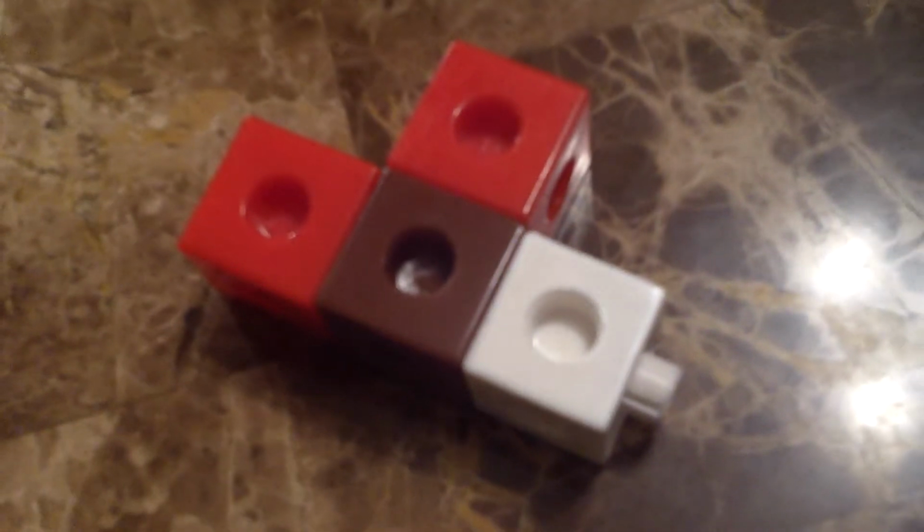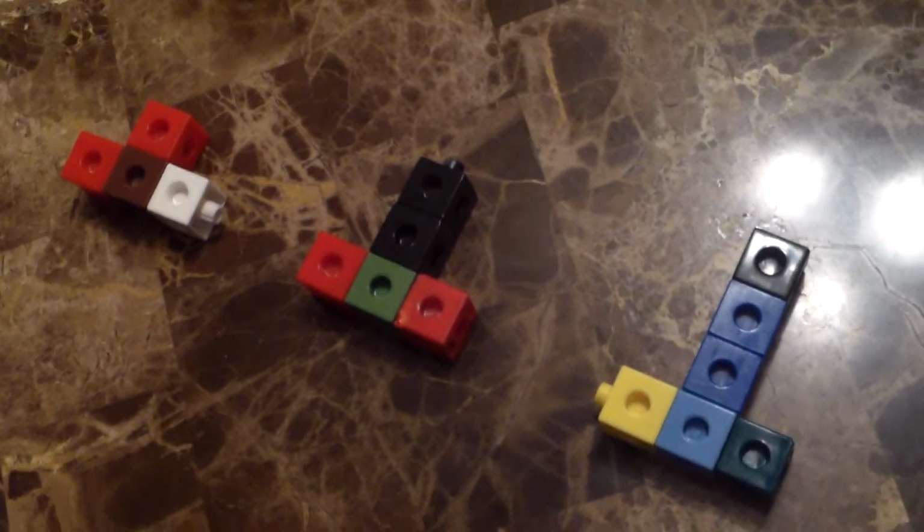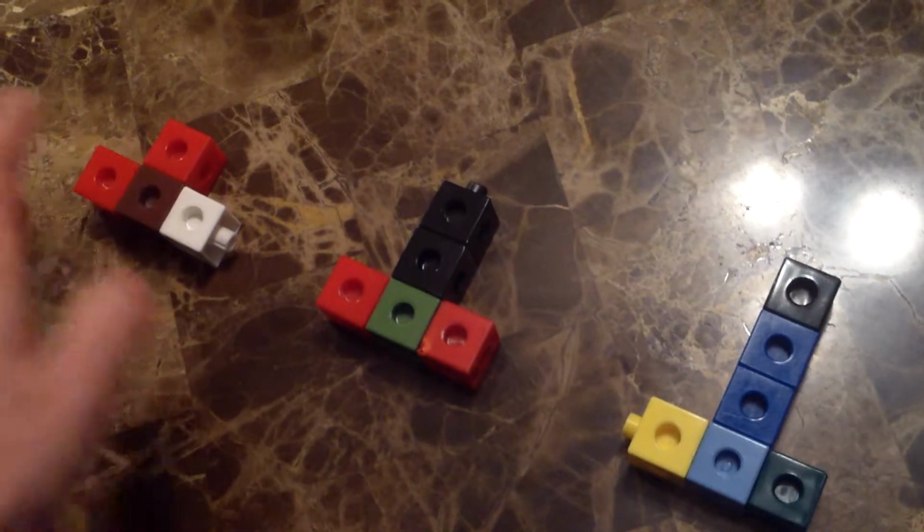I've got the first term right here. Again, we're using linking cubes for this. We've got our second term right here and our third term right here. And so we'd ask the student to create the fourth term. And if they would look at this, we'd want them to identify what's staying the same and what's changing.